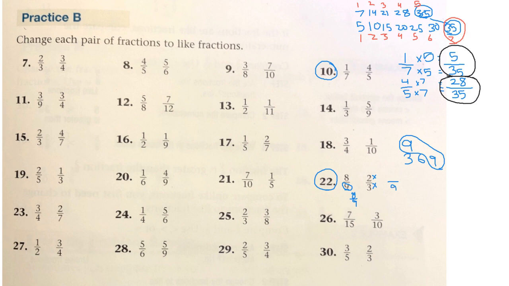How many 3s to get to 9? 1, 2, 3. Whatever you change the denominator by, change the numerator by to keep it the same. 6 is the new numerator. So 8/9 and 6/9 are our two new fractions that are like fractions.